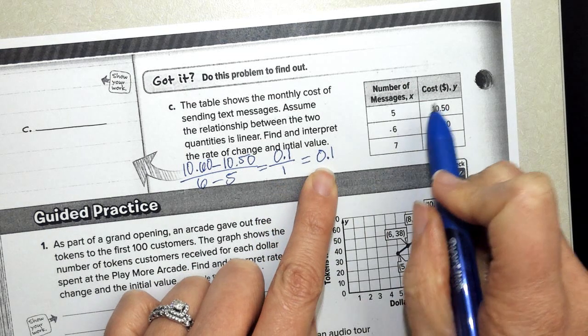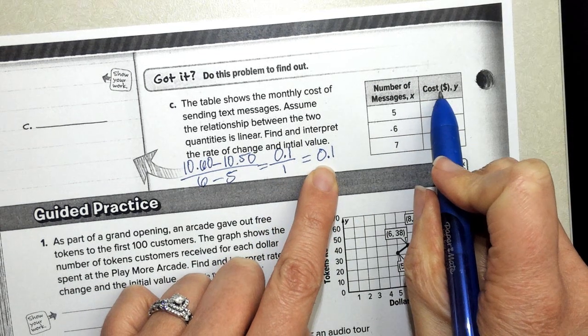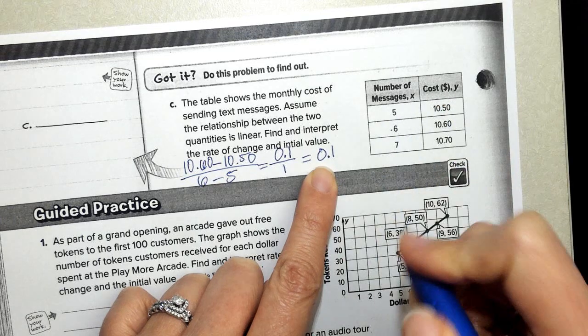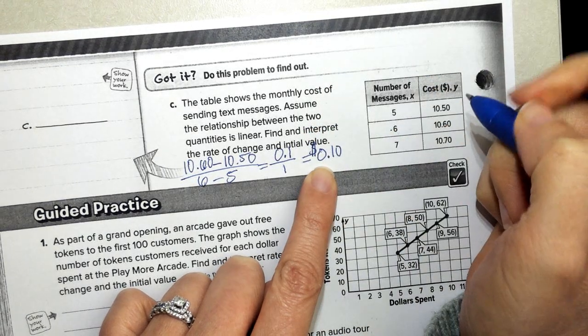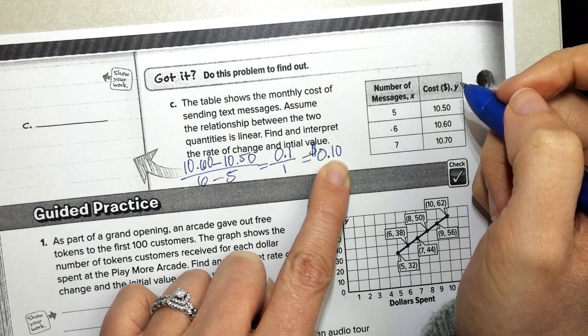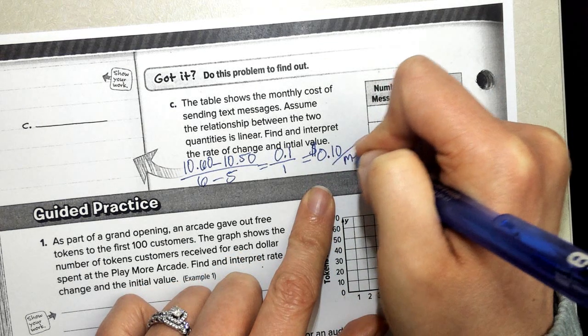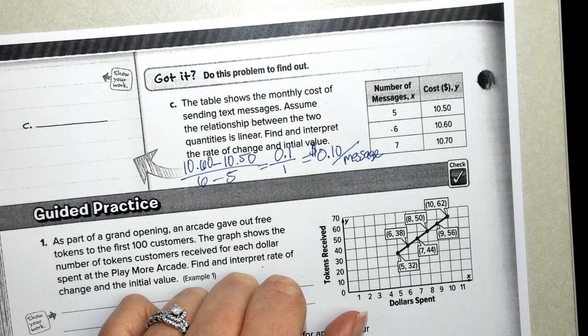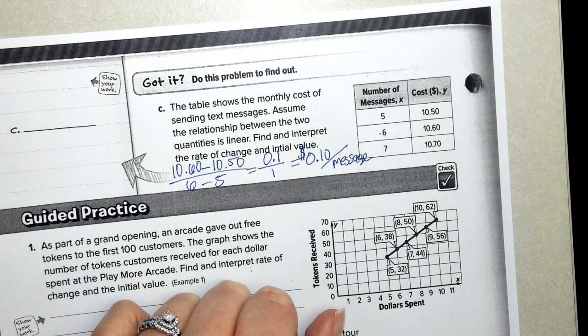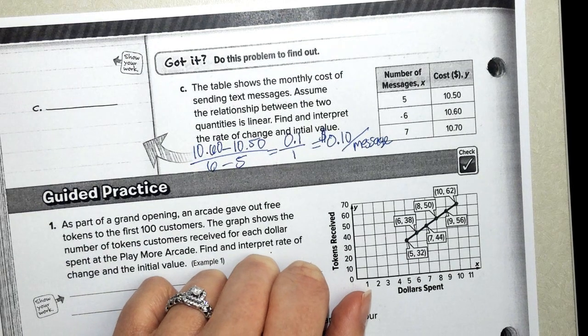And so we're going to write that as money because it's talking about cost per message. So 0.1 is really 10 cents. Money always has 2 decimal places per message. So it's 10 cents per message that we send. Now it wants you to go ahead and find your initial value.